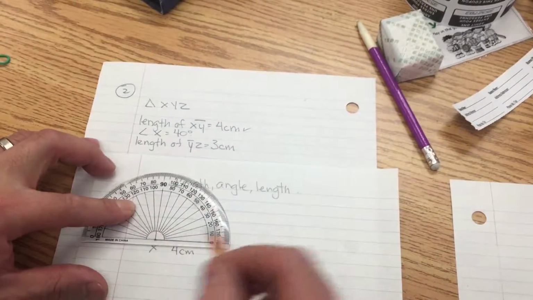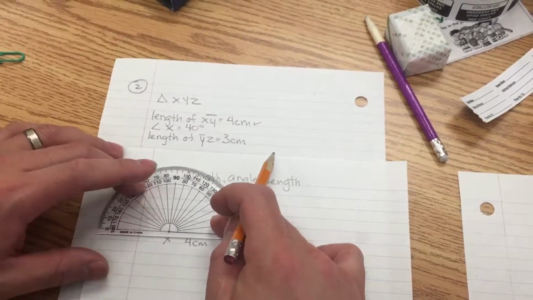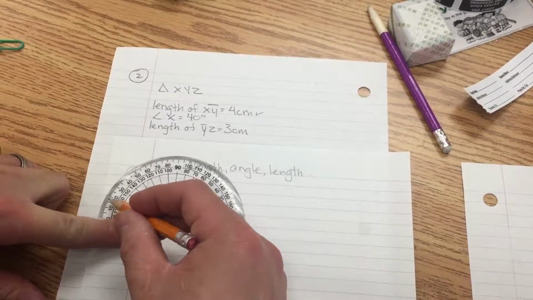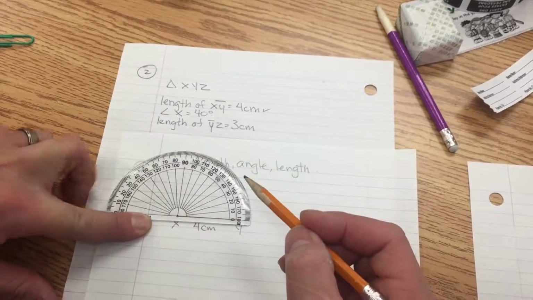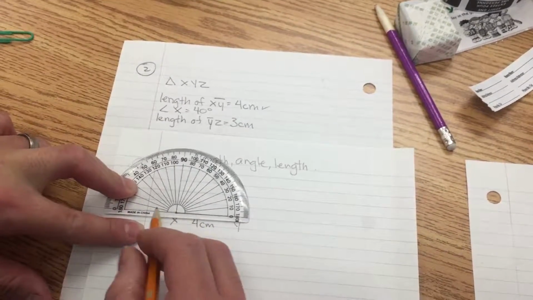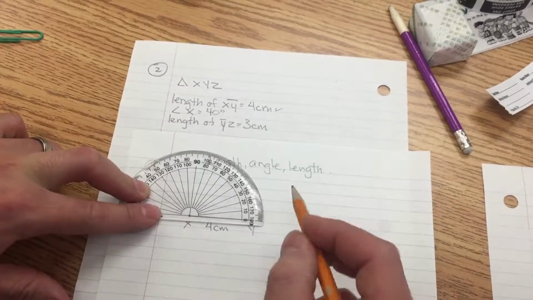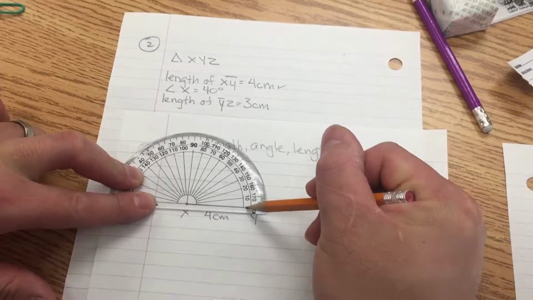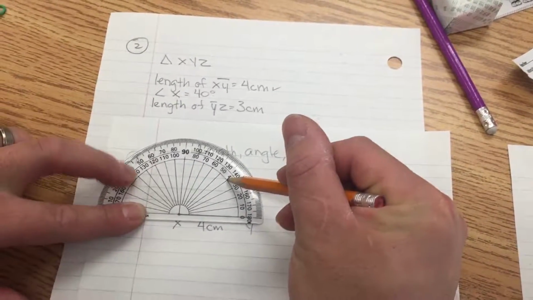Perfect. All right, now that my protractor is aligned, I need to go up to 40 degrees. A common mistake with students is that they count from this side here because, frankly, it's easier to look at the upper numbers and go, oh, 40, done. That's not true. You always have to start with where the line that you drew is lined up to 0. And we know that our line is here and it's on this 0 here. So we need to look at the inside numbers. So we're going to count from the inside. 0, 10, 20, 30, 40, which is right there.